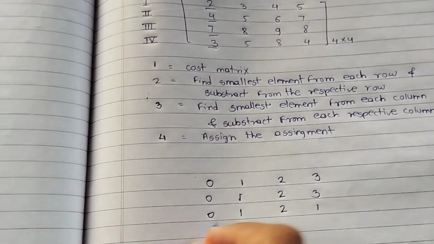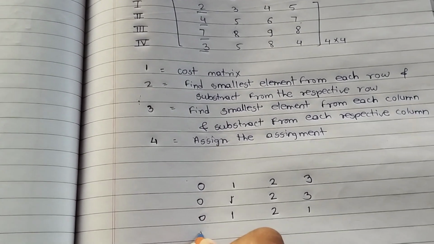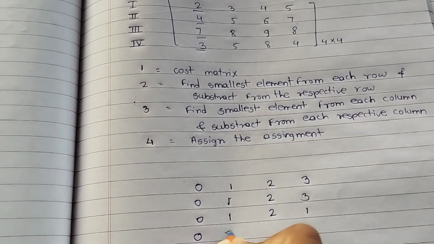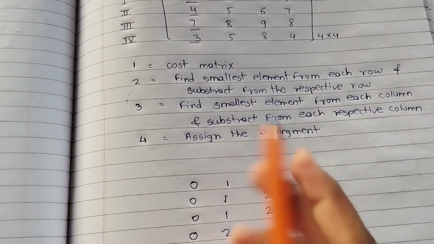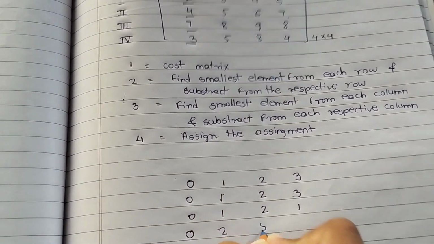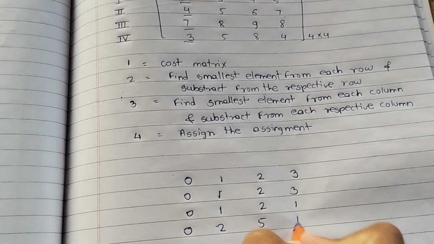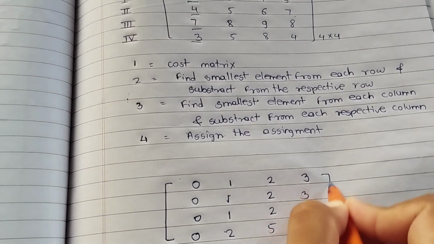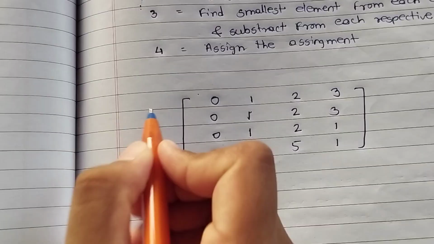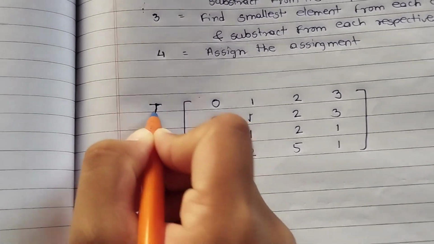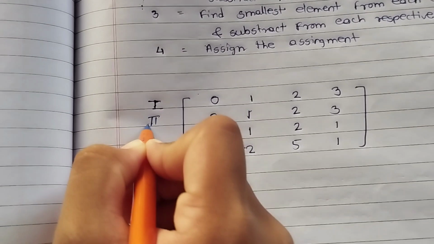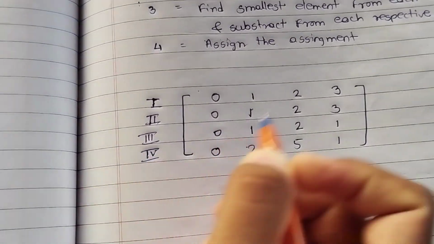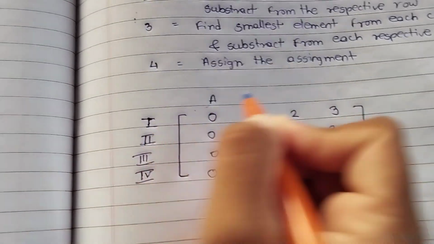Now the fourth row, 3 minus 3 is 0, 5 minus 3 is 2, 8 minus 3 is 5, 4 minus 3 is 1. So this is now our reduced cost matrix. These are our tasks, first, second, third and fourth, and these are our days.